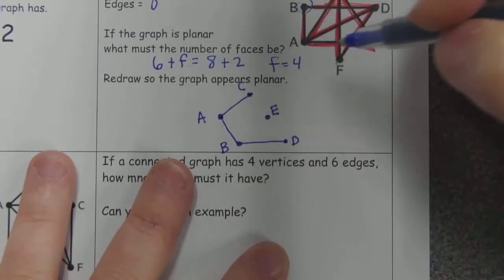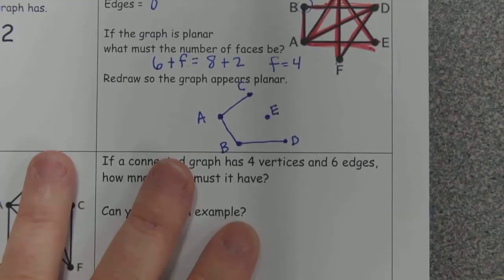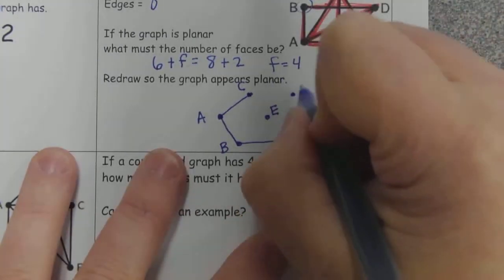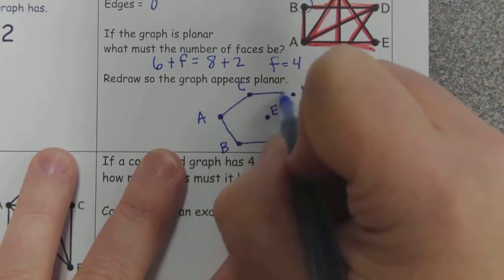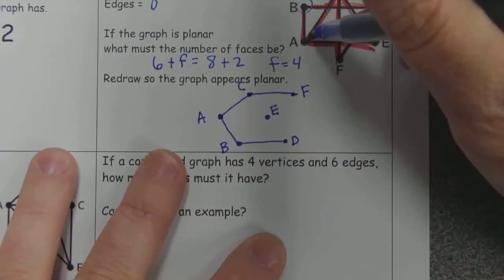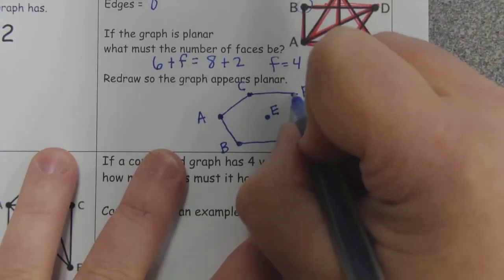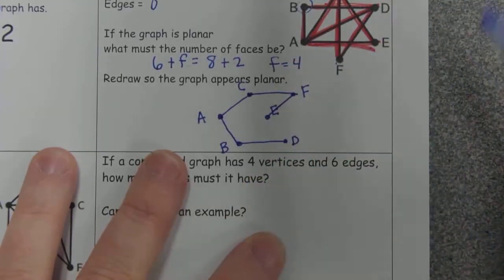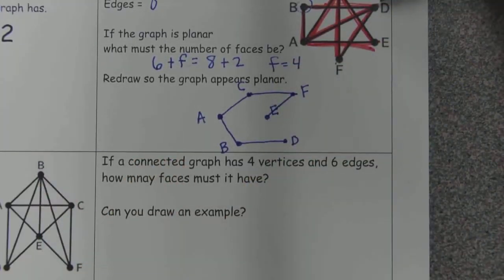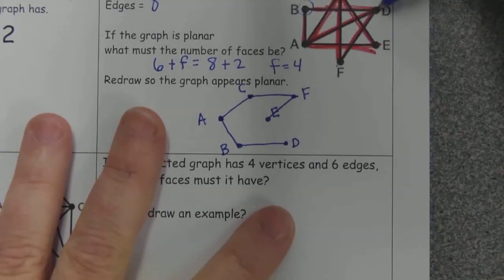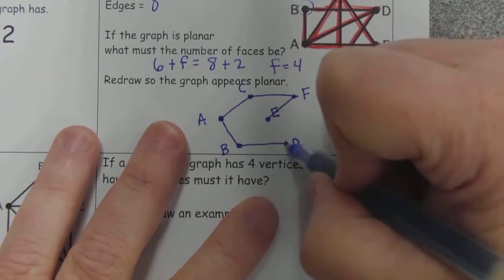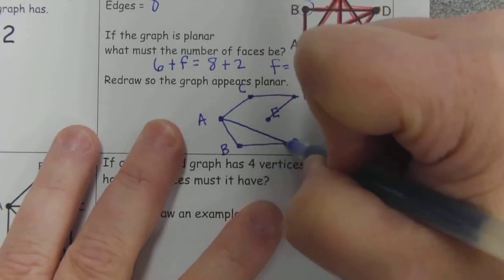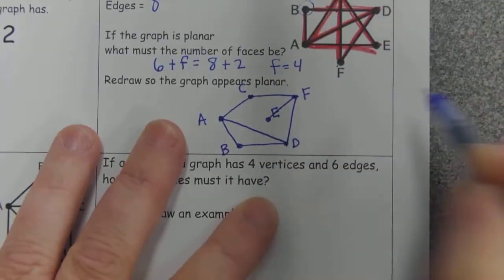So C has to go to A. Oh, I didn't put my F on there yet. I'm going to put F up over here. C goes to A, to F, and to E. Okay, now I'm going to go around to D. D has to go to B, A, and F. So D goes to B, to A, and to F.